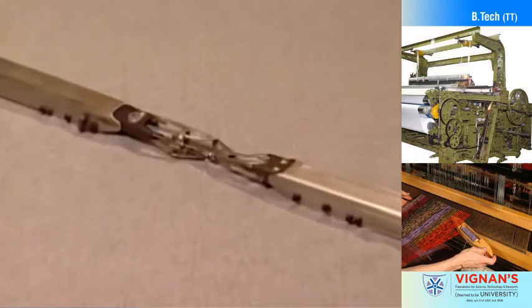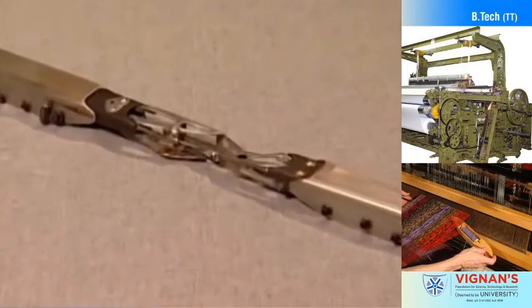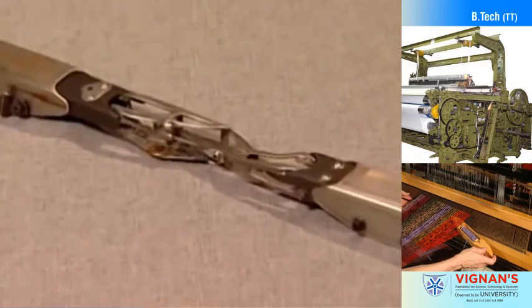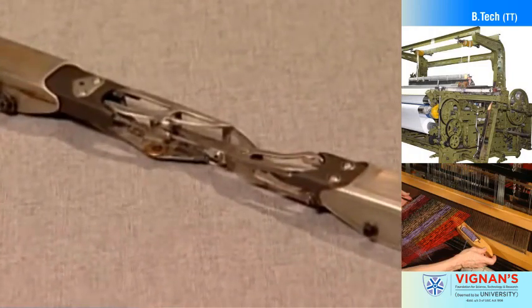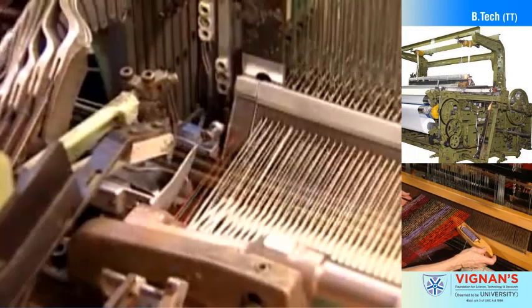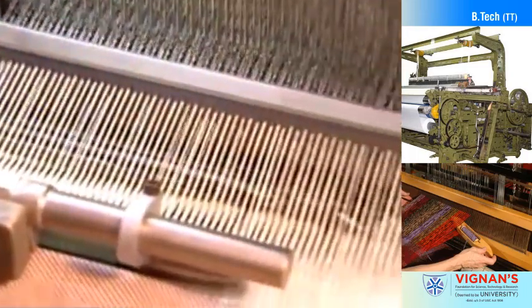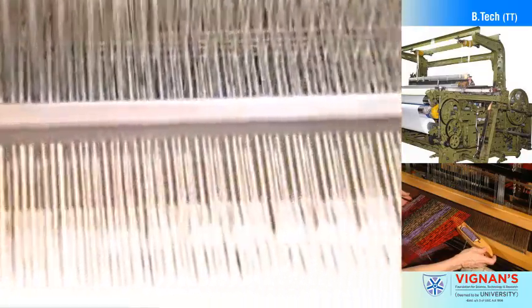This is due to the rapier head gripping the yarn and carrying it across the width of the shed. Therefore, any yarn, from extremely fine to very coarse, can be woven. Also, very different yarns can be woven from pick to pick without readjusting the rapier.